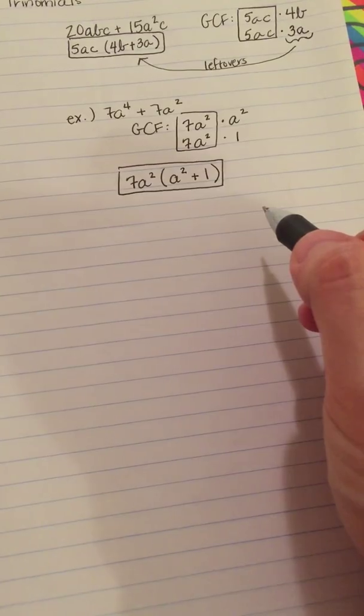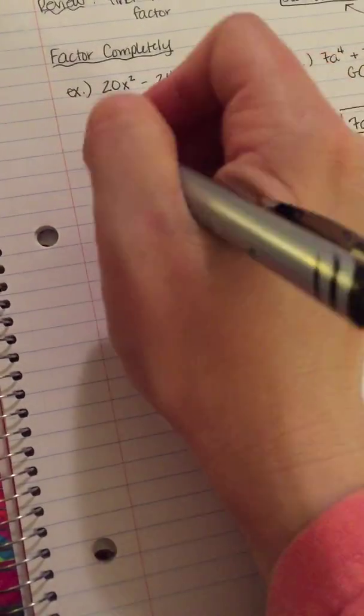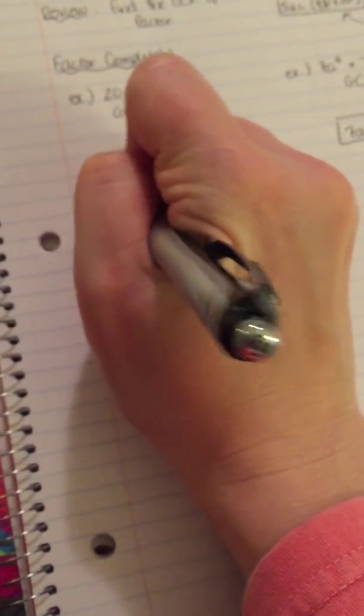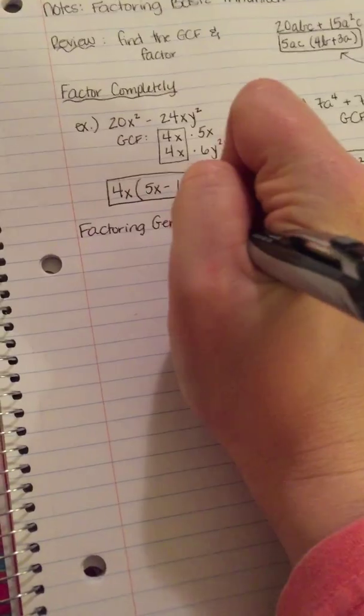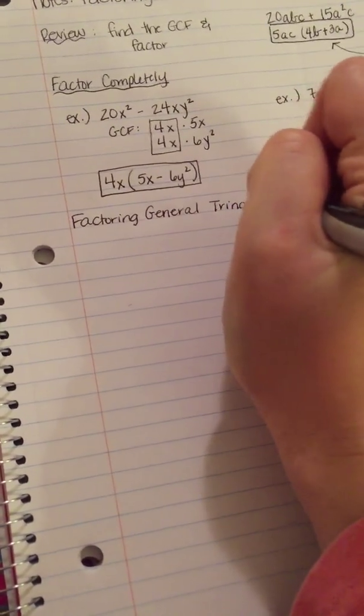Okay? So in this next section, we are actually going to start looking at the lesson for today, which is factoring general trinomials. Okay?